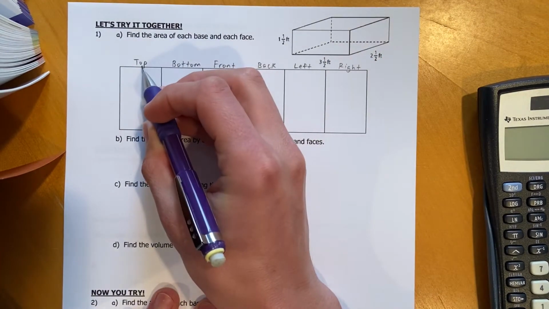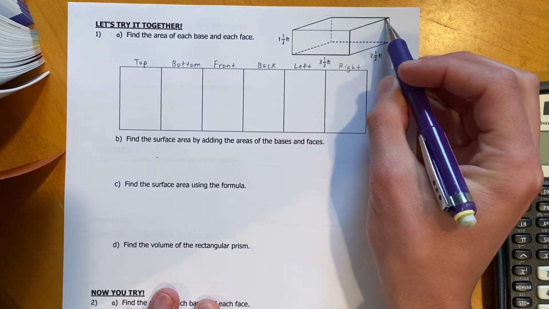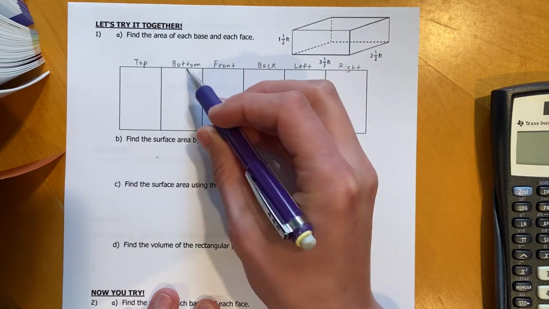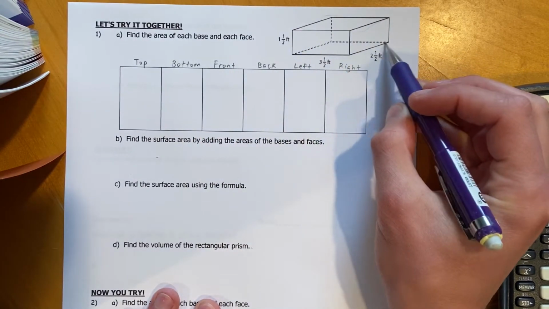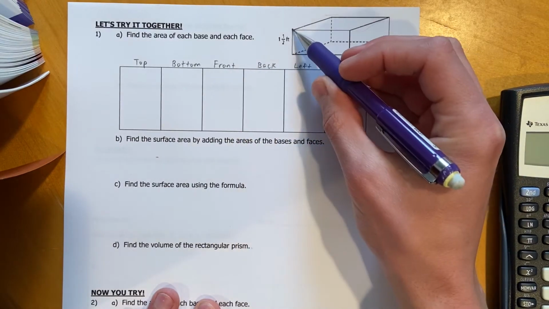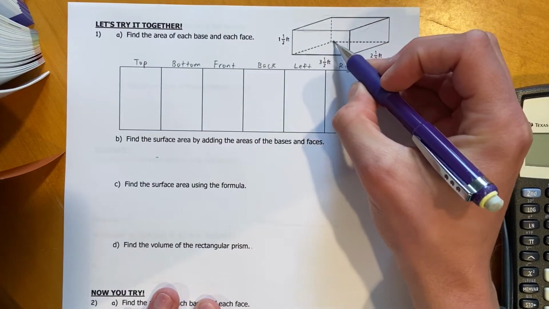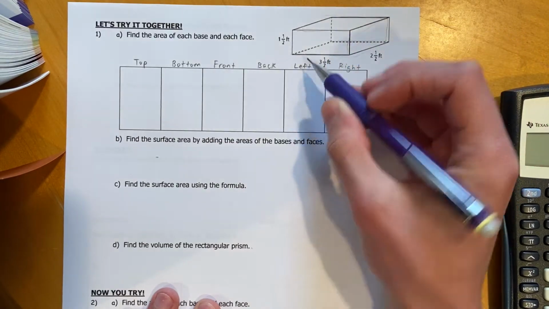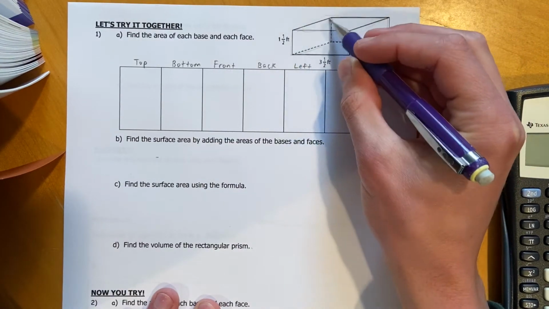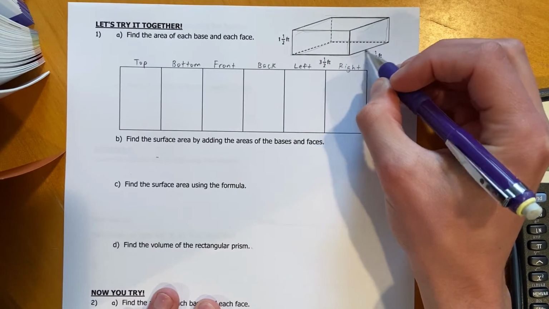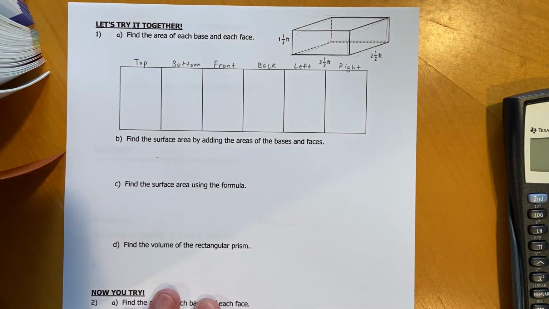The top being this face here, the bottom being the bottom, the front being the one that's looking right at us, the back being here, the left being this face, and the right being this face. Total of 6. So we're going to find the area of each of those faces.